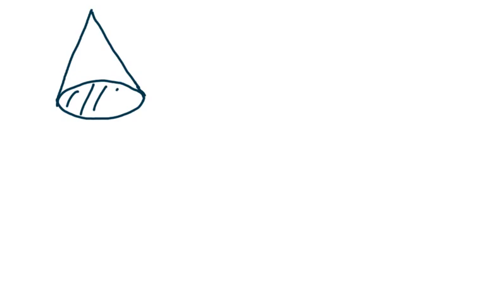So that would be the base of our cone. The volume of a cone, again, is the amount of space it takes up. Let me see if I can draw it better.